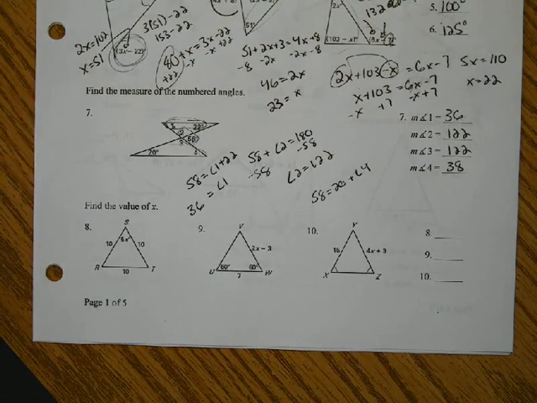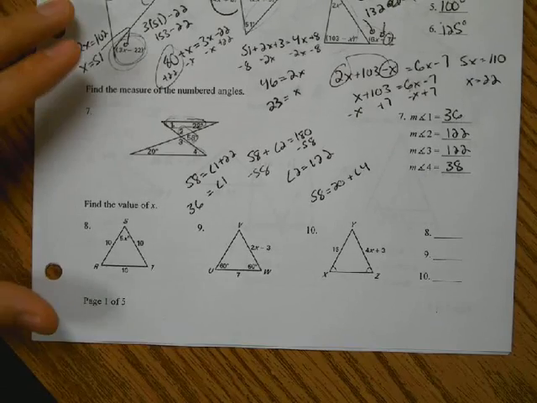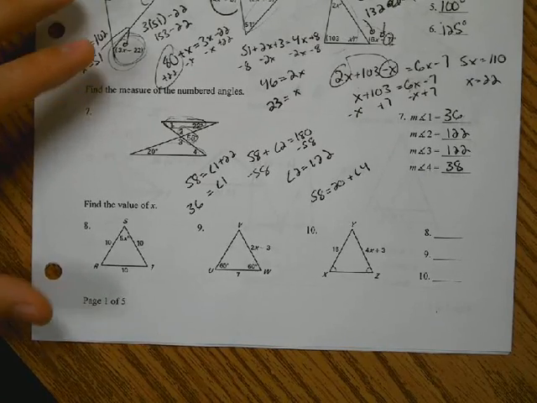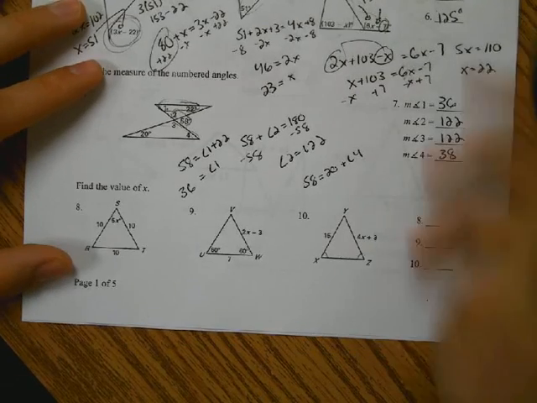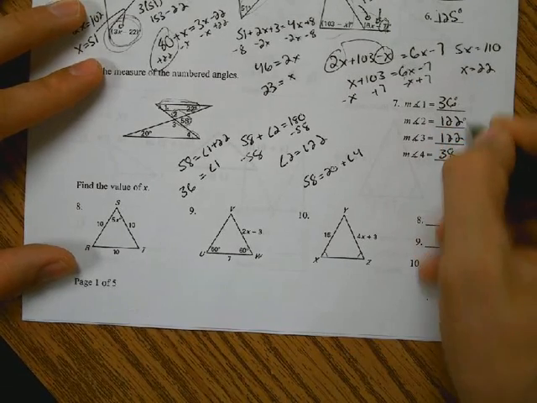I did it this way to keep my numbers a little smaller, and that's going to make my math a little easier, make it less likely that I make an arithmetic mistake. All about making less arithmetic mistakes. Here we go. Find the value of x.